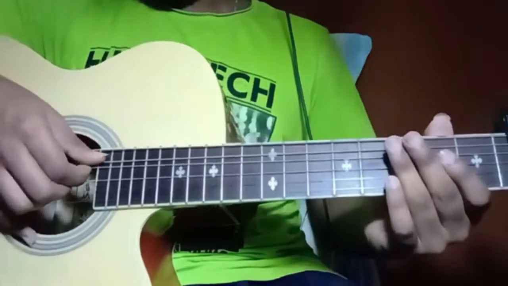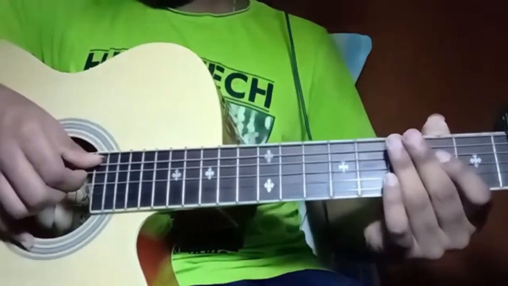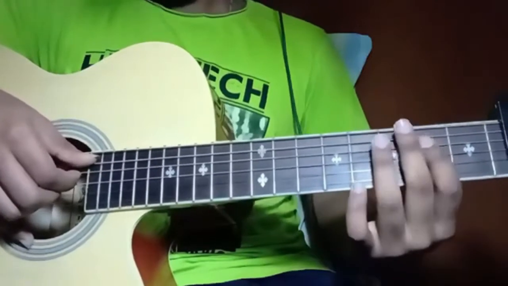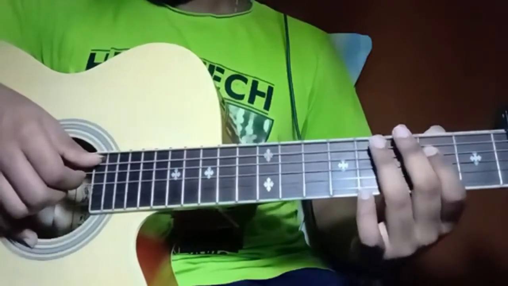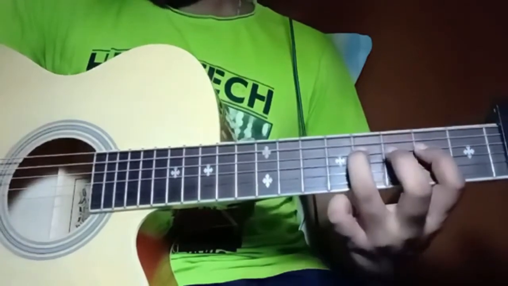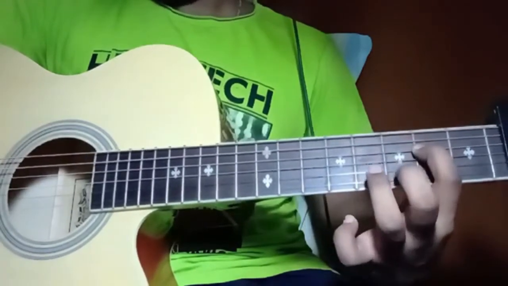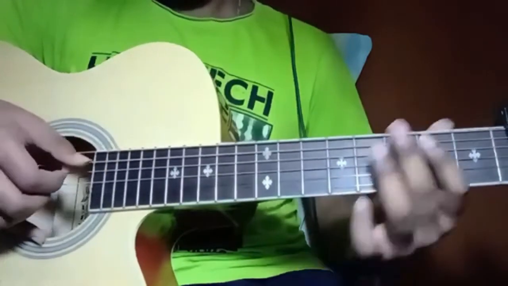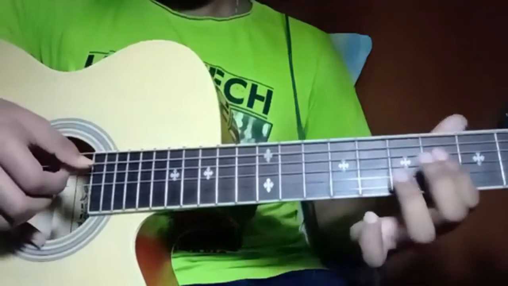So open of the 5th string, and while doing that you are going to do a hammer on from 2 to 4 on the 4th string. Then you do a pull off to 2 and then pull off to open. So like this. Okay.